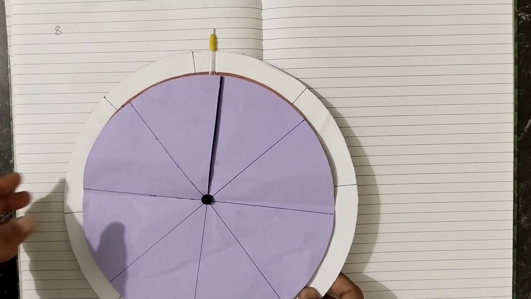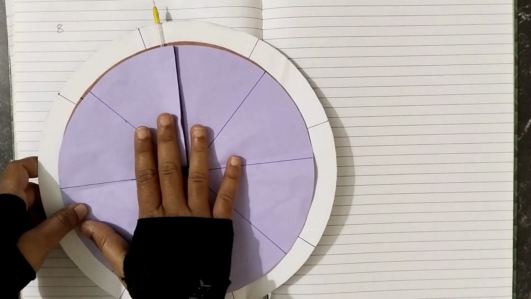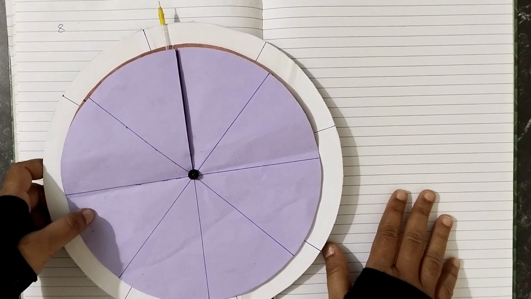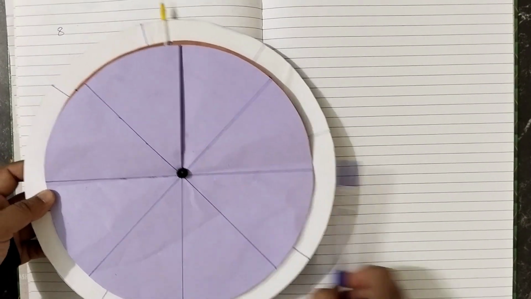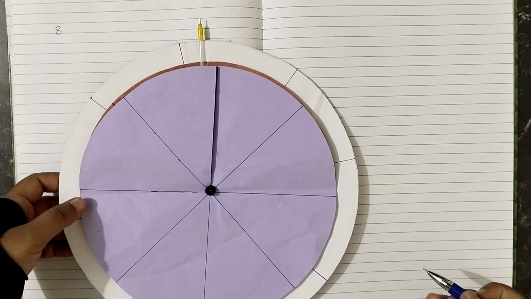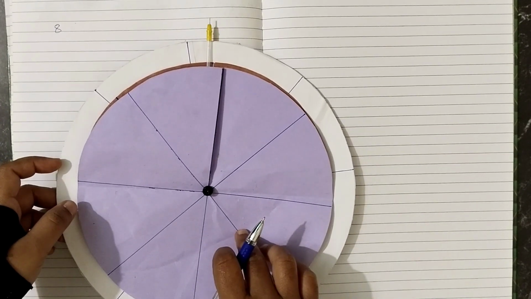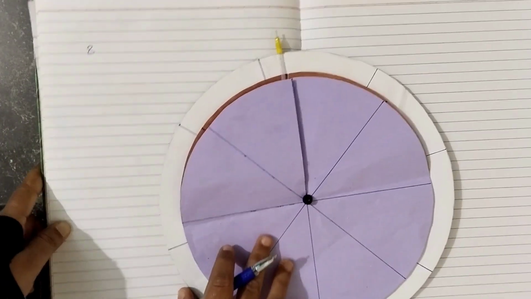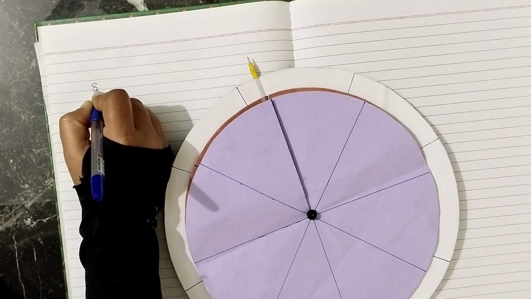In this model you can see a purple circle, and this circle is divided into 8 parts. You can count and see: 1 2 3 4 5 6 7 8, isn't it? So one circle is divided into 8 parts. Let's begin. How many parts are there exactly? Yes, you are right, there are 8 parts. So I will write 8 here like this.